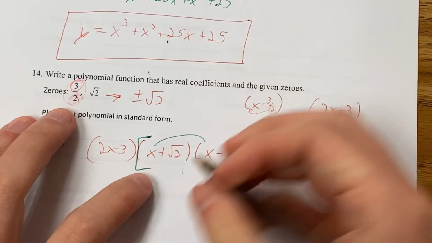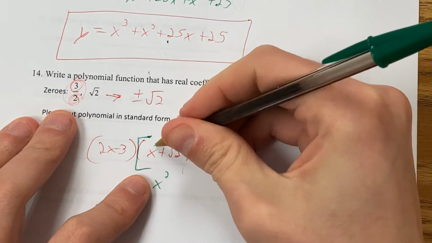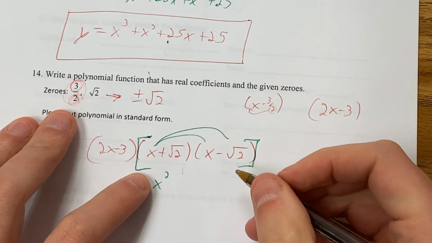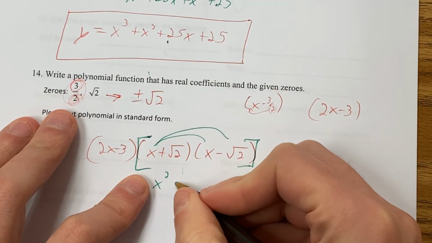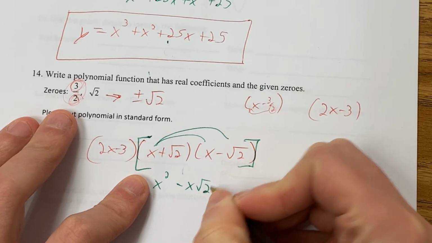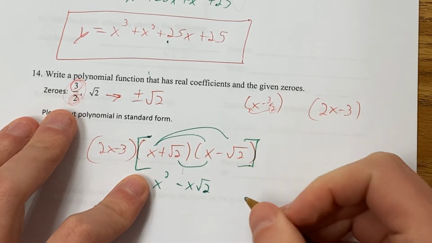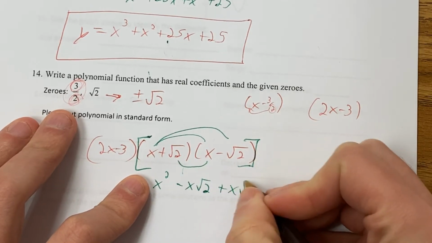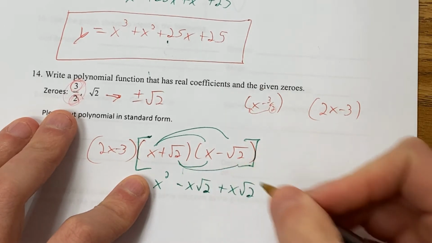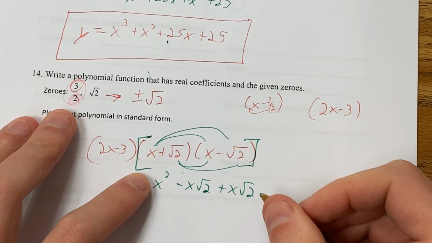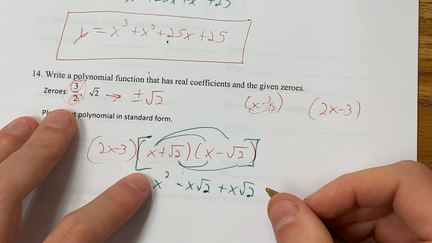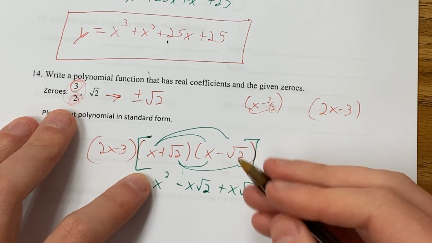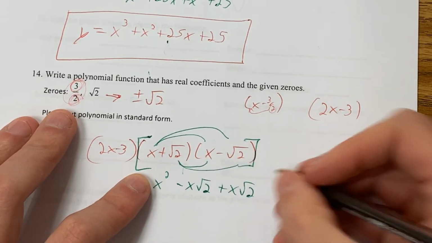So x times x is x squared. X times negative root 2 is negative x root 2. Root 2 times x is a positive x root 2. And then a root 2 times a root 2 is a regular 2. And positive and negative makes it a negative.